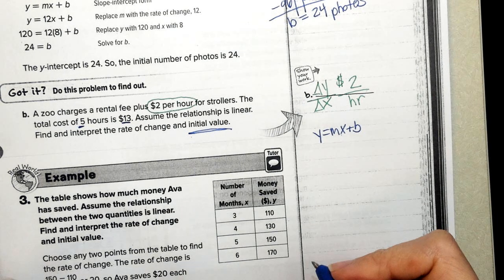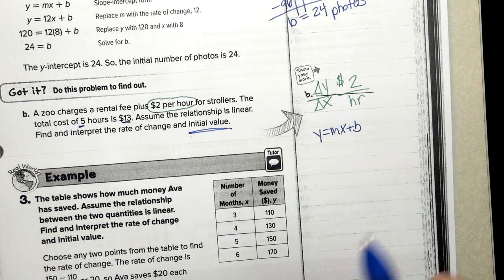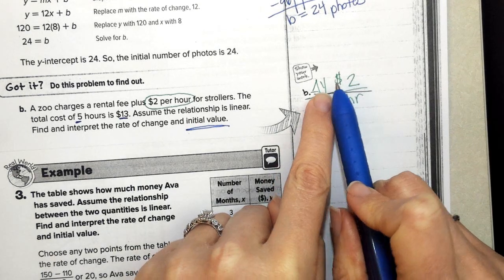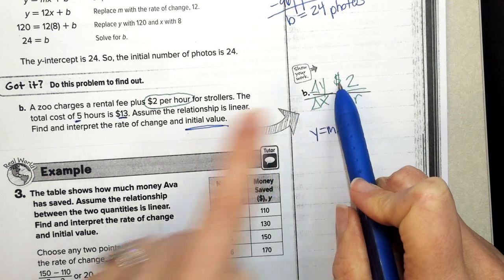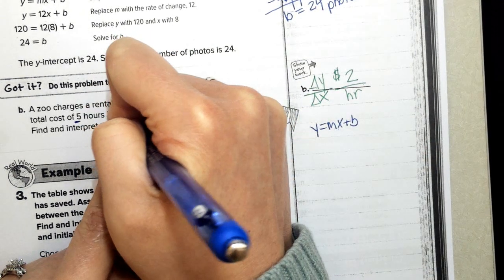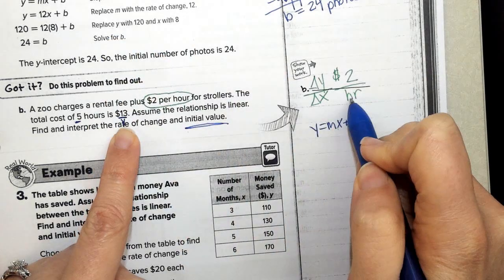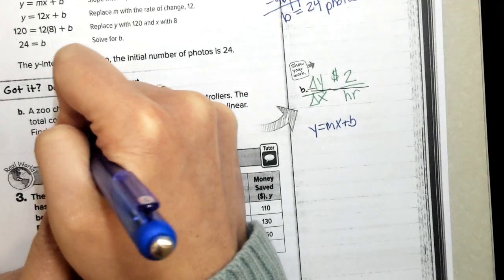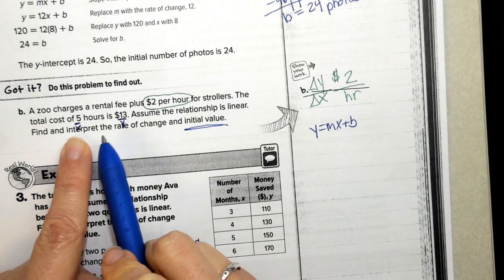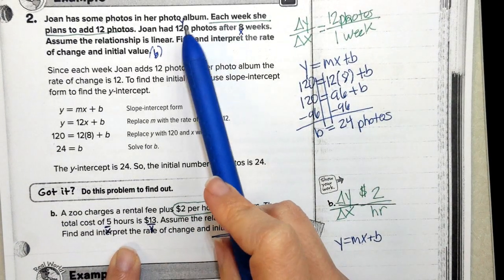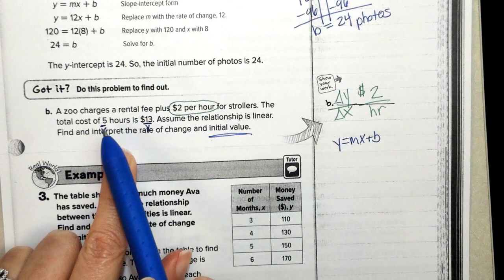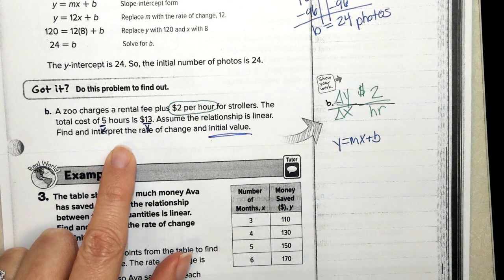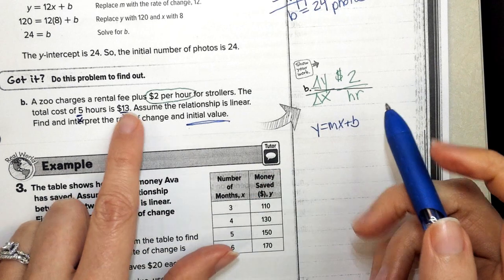Once again, when you look at it, if you're not sure which one is your y and your x, use your rate of change. My y is on top, so that's my dollars. So this one is my y. That means hours. This one is my x. Some people think it's always got to be the first one is y, the second one is x. Notice it was different on these. Here first one was y, here first one is x. It's all how they write the problem. So make sure you're being careful on that.